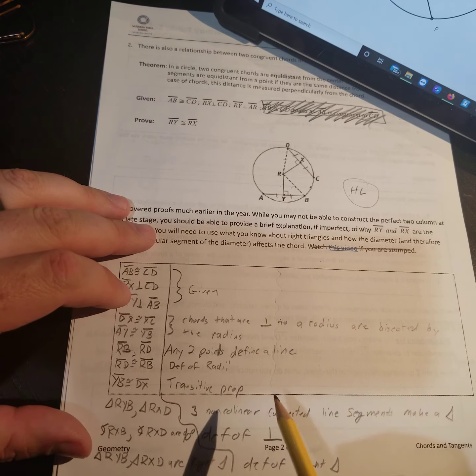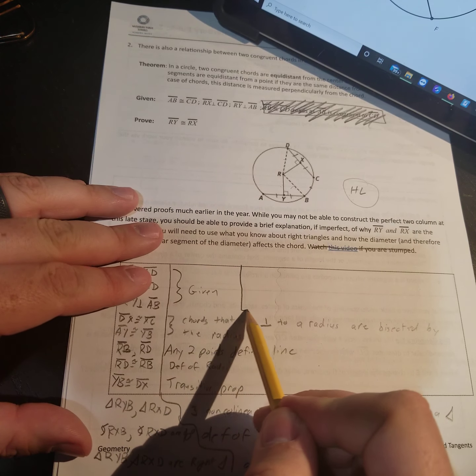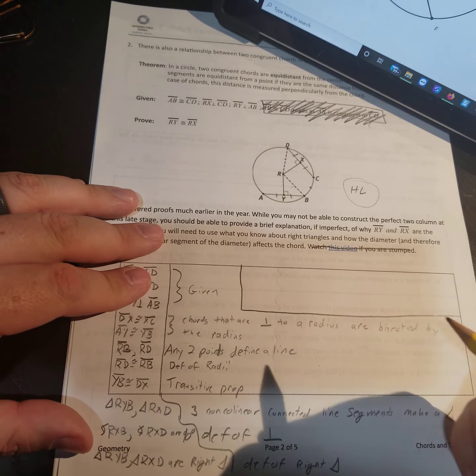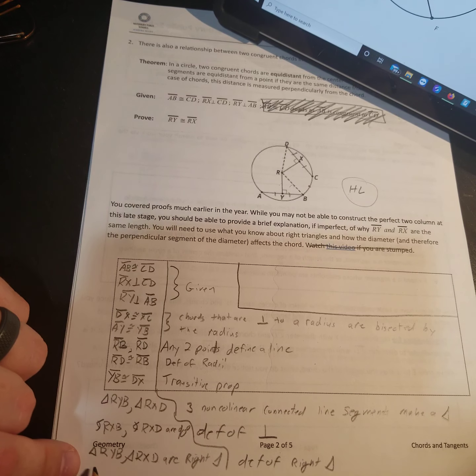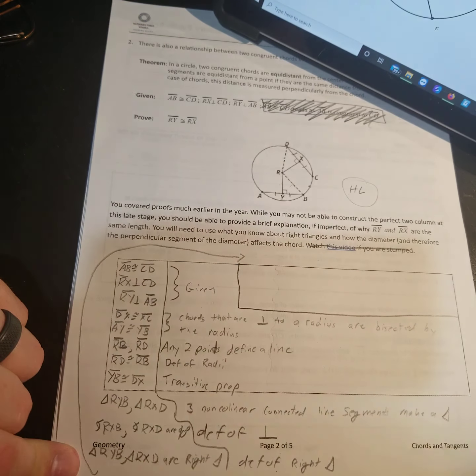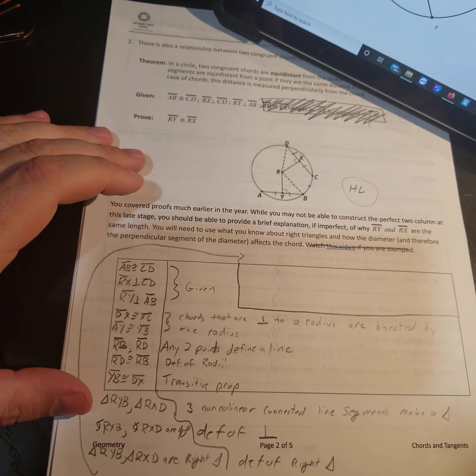Bear with me. I'm going to do something really dirty. I'm going to put this up here and finish it. I'm sorry. So this goes up to here to finish. I just ran out of paper.